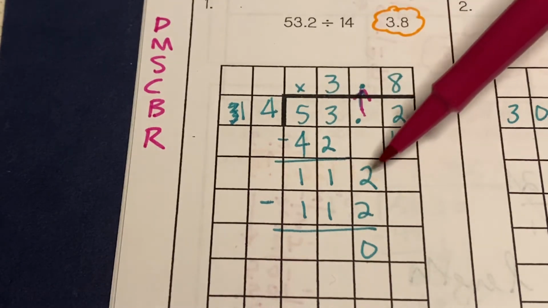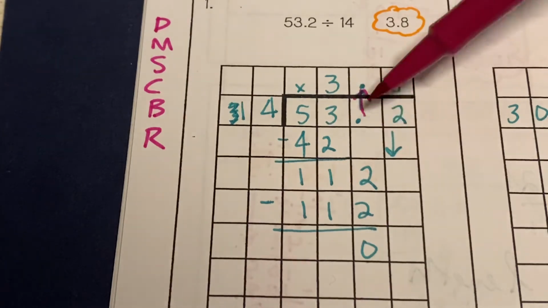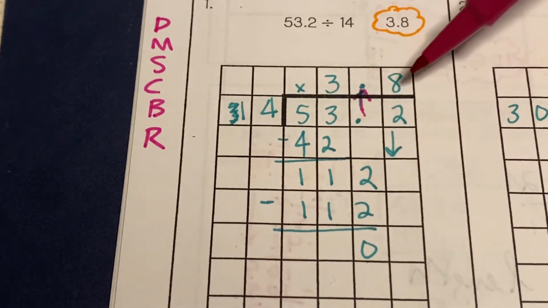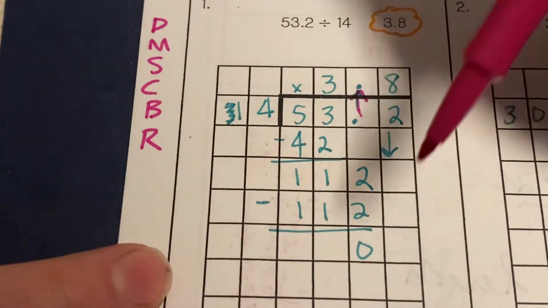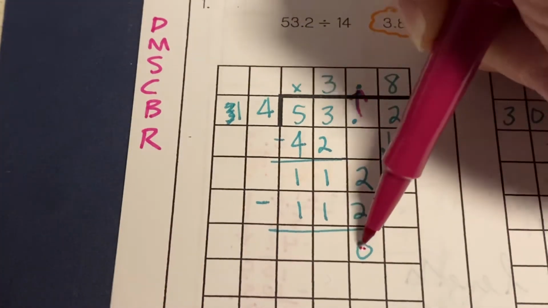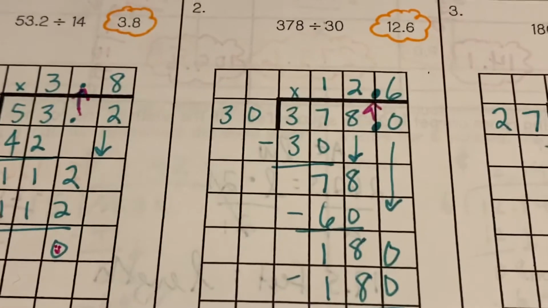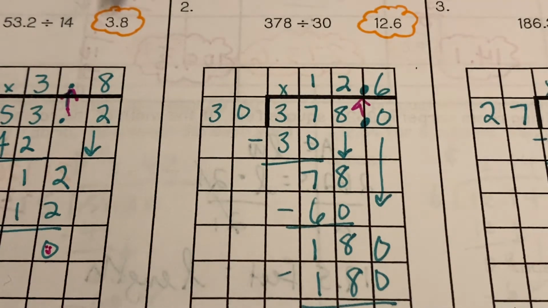Bring down the 2. Notice it had to kind of jump over a little bit because I used the whole box. Sorry about that. So 14 into 112 goes in 8 even times because 14 times 8 is 112. And 112 minus 112 is a happy 0. No remainder, okay? And I'm sorry, for number 1, the answer was 3.8, of course, which you saw here.